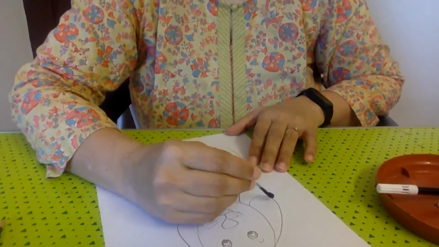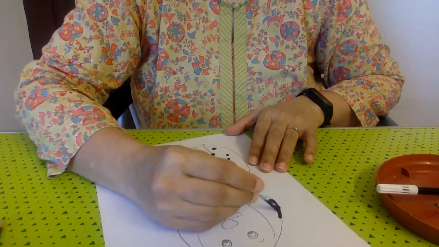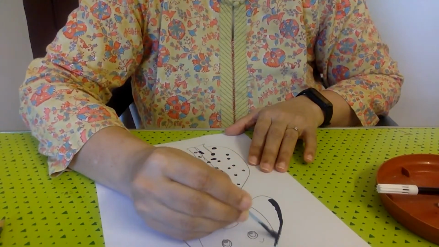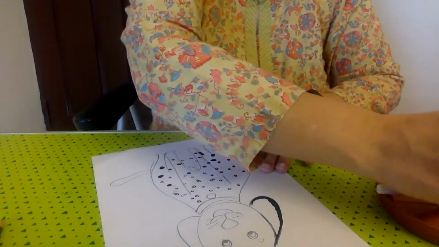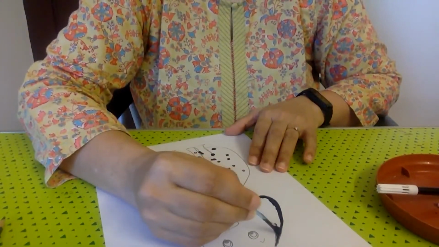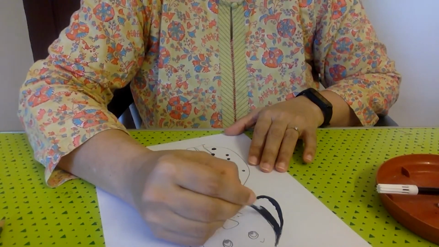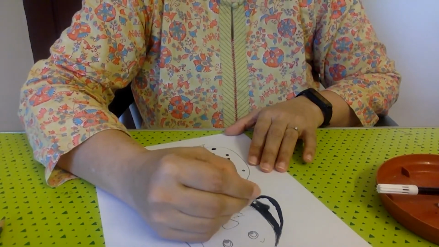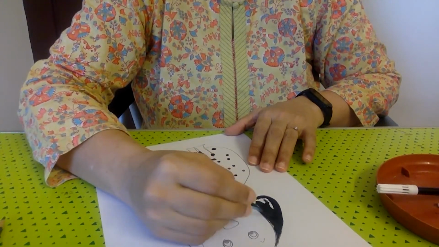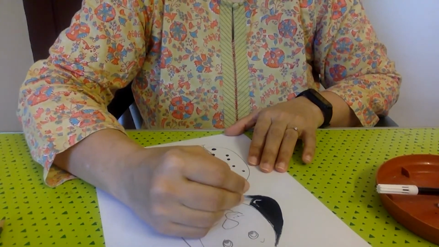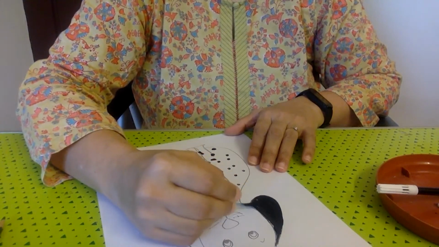And you know our Spotty Dog had all black ears. So you can make your doggy like Spotty, and with the earbud itself you can paint the ears of the doggy fully black like this.